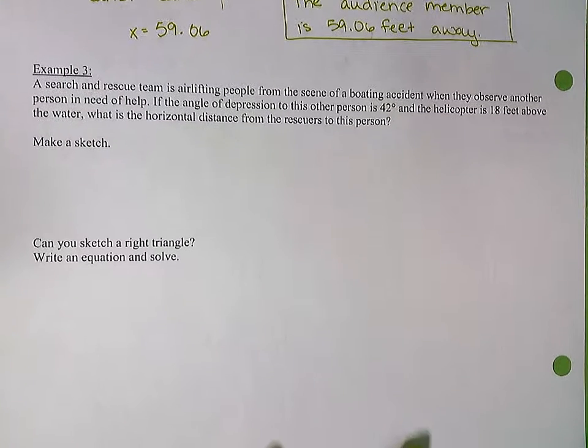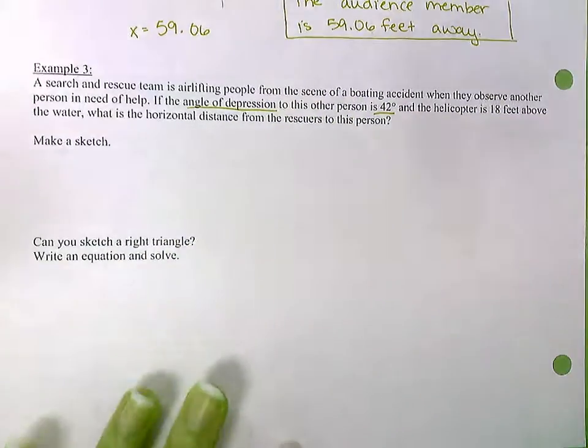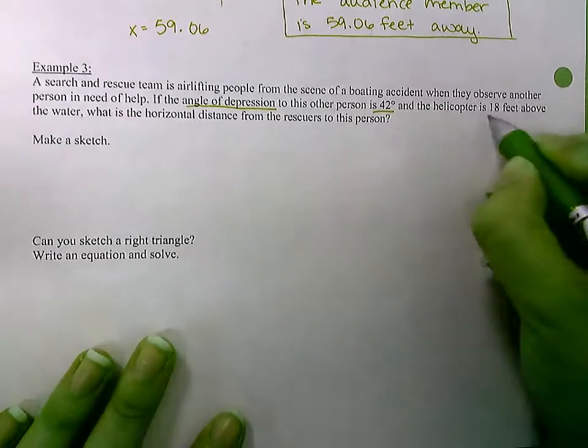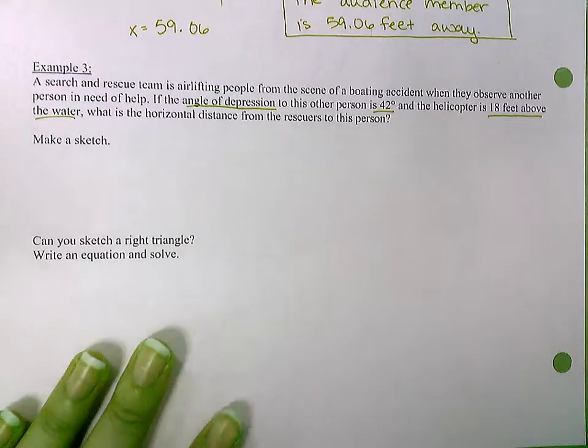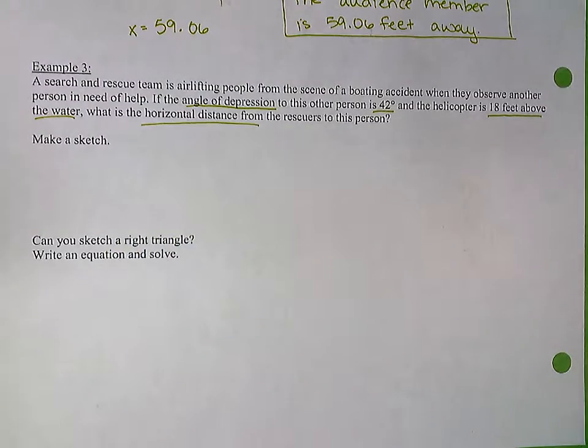All right, so last problem, example 3. We have a search and rescue team airlifting people from the scene of a boating accident when they observe another person in need of help. If the angle of depression to this other person is 42 degrees, and the helicopter is 18 feet above the water, what is the horizontal distance from the rescuers to this person? So we're going to make a sketch.